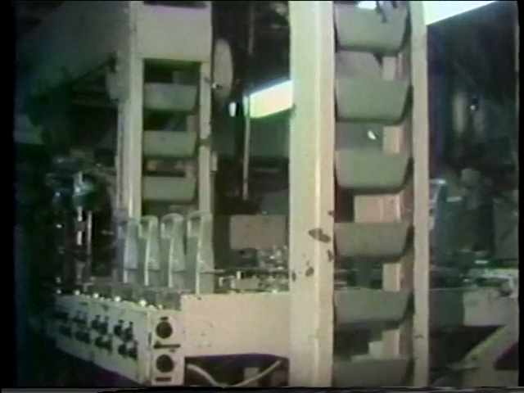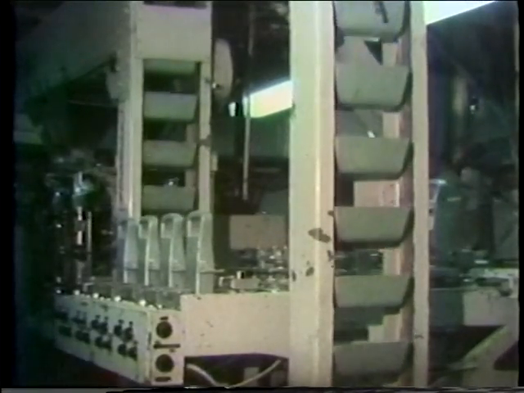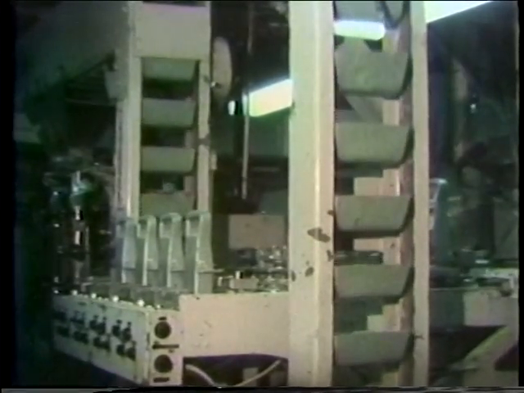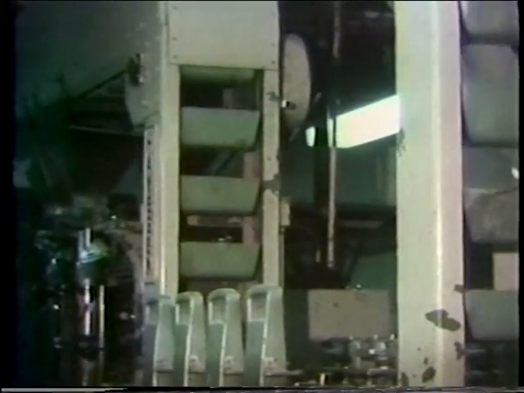Now next we come to bucket elevators. What is a bucket elevator? Well, it's a method of lifting some material from one elevation to another. Buckets are mounted on a continuous chain or belt, and these are pulled through the material that's to be elevated. There are three basic types: centrifugal, continuous, and gravity discharge.